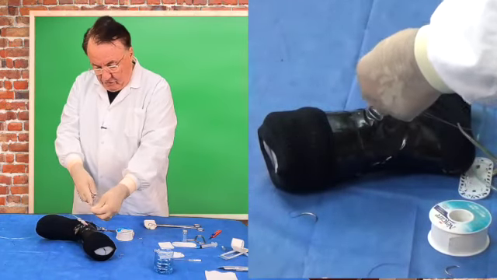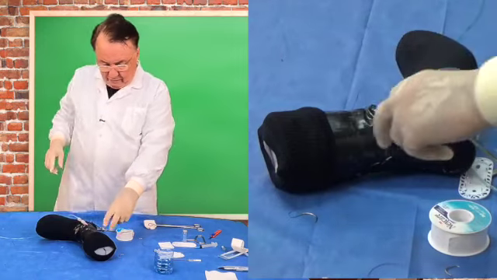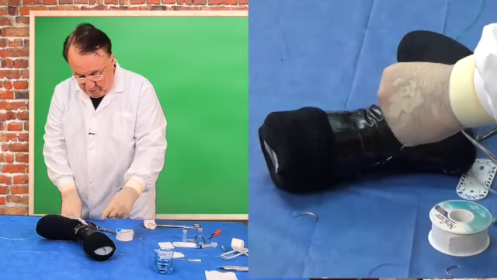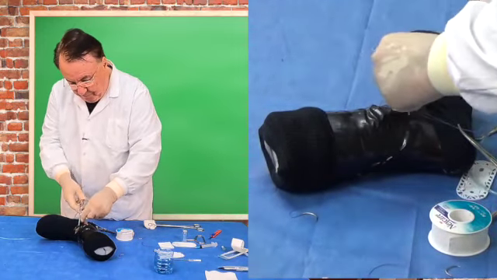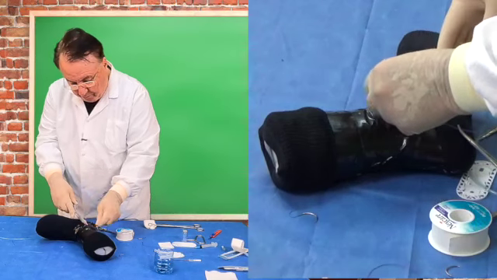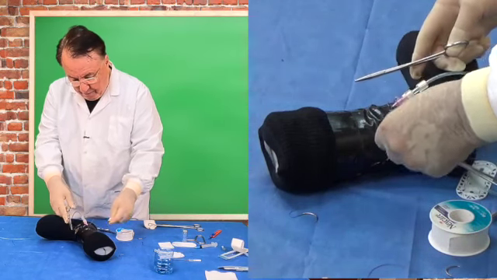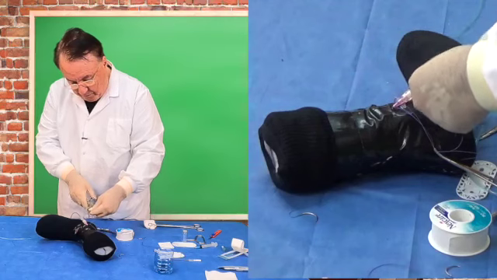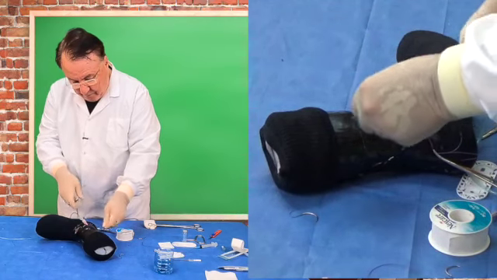I'll tie the vessel off above, but very loosely, because you don't want to crimp the vessel and have no infusion possible. So I'll just loosely tie the controlling vessel above.